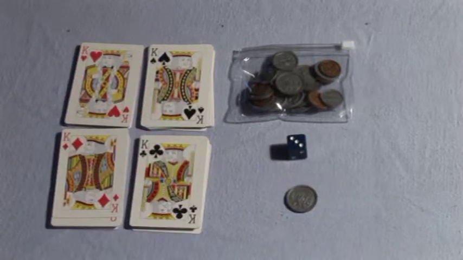The next example is, what is the probability that today is Thursday, assuming that the day is unknown? Well, we know that there are 7 days in a week, so the probability that today is Thursday is 1 out of 7.